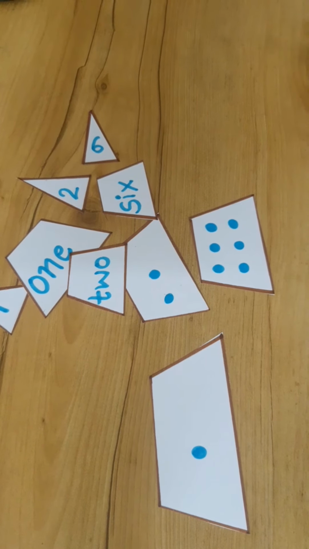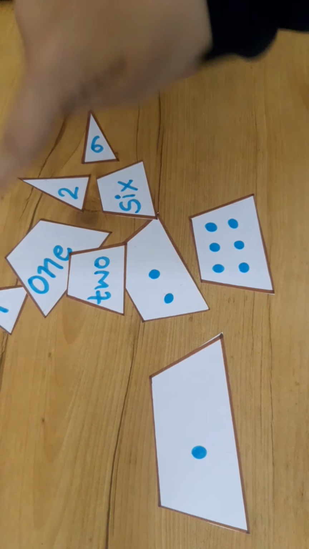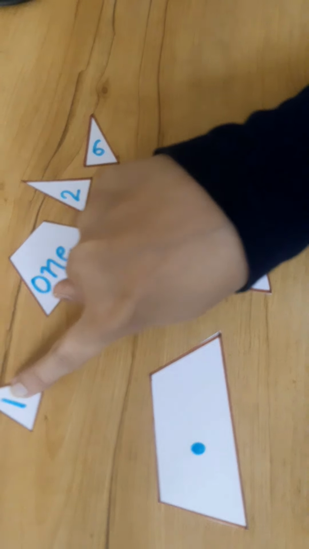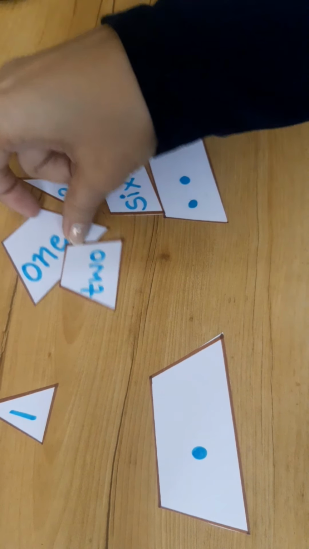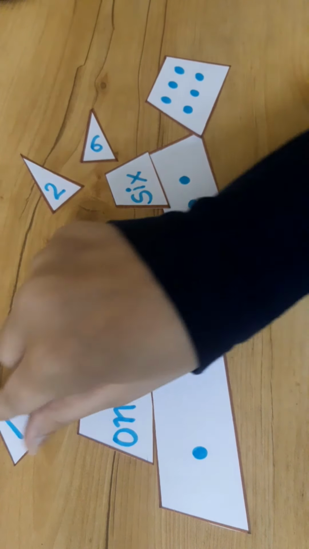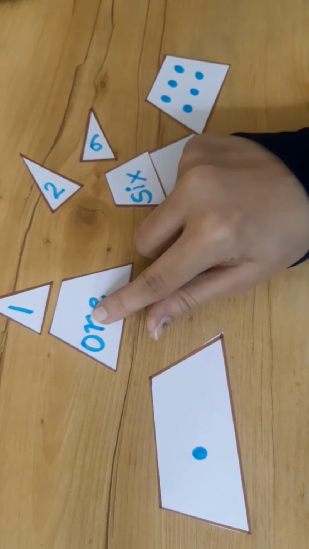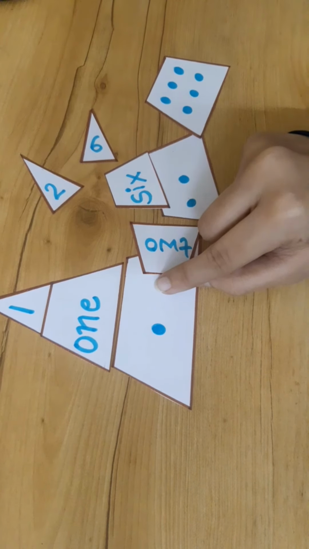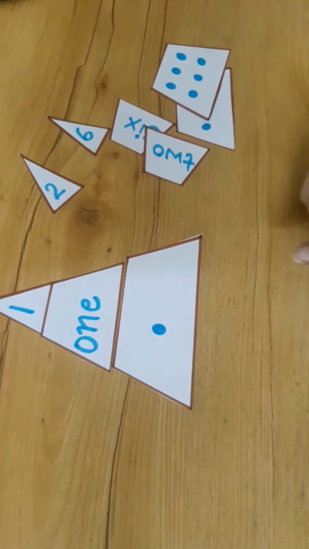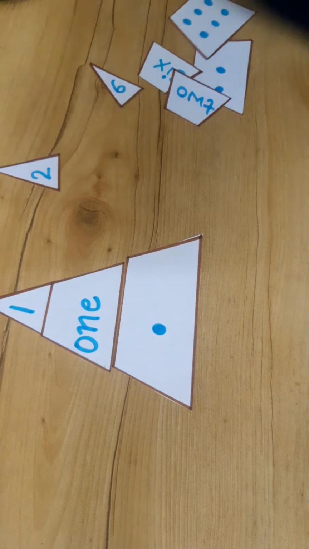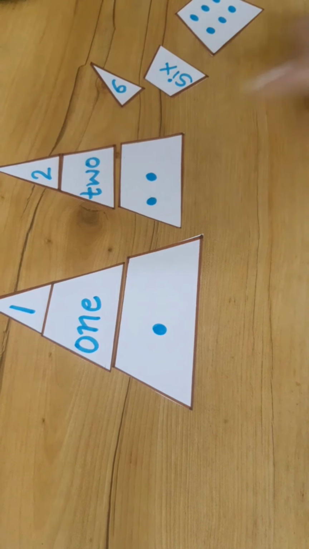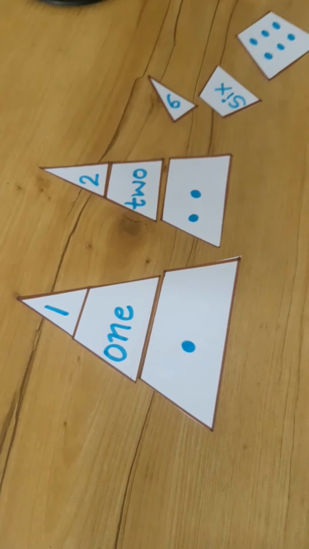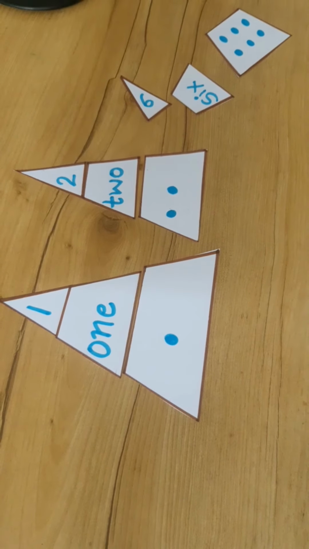So this will take time. First they will see the number 1, and then they'll look for the ONE, that is the number name, and then the quantity. So this way they'll make it. And then number 2, TWO, and then the quantity. So this is the first step of introducing number names.